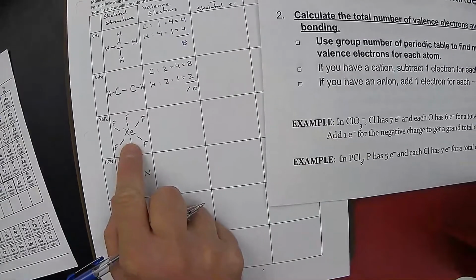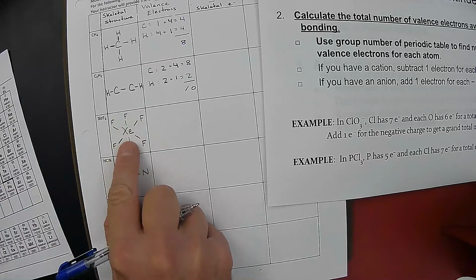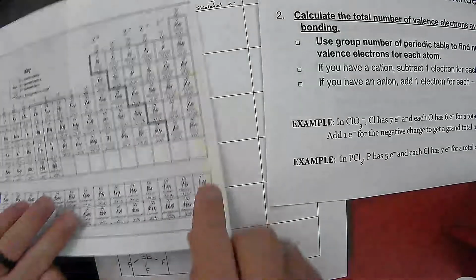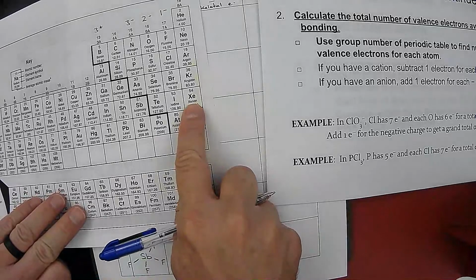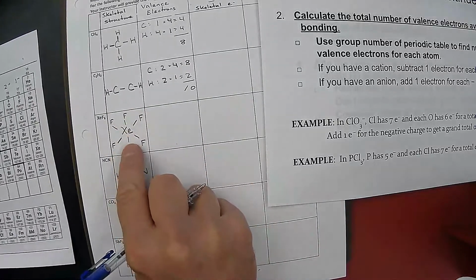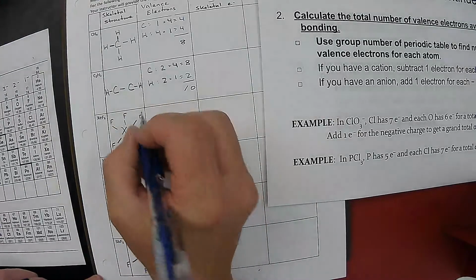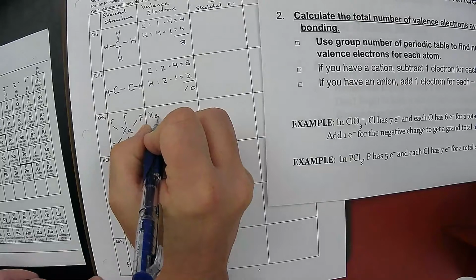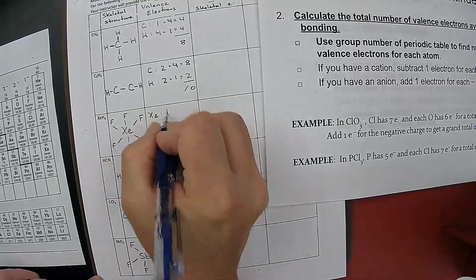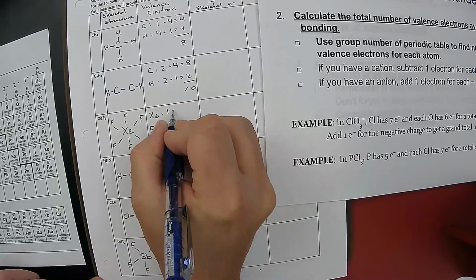Then we go to XeF6. We're going to talk about how XeF6 is actually, it doesn't follow the rules. It's an exception to the rules because Xe is a noble gas. So we would think Xe should not want to connect or bond with other atoms, but there are some exceptions in which it does. So Xe, there is 1 Xe, and F, there are 6 Fs.